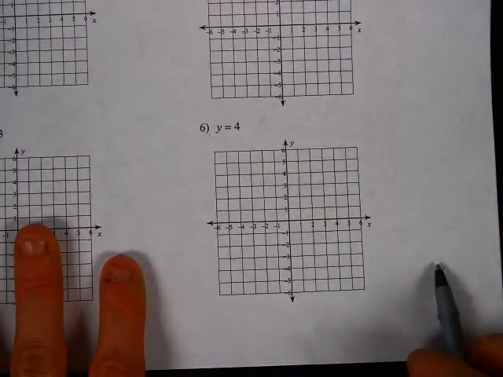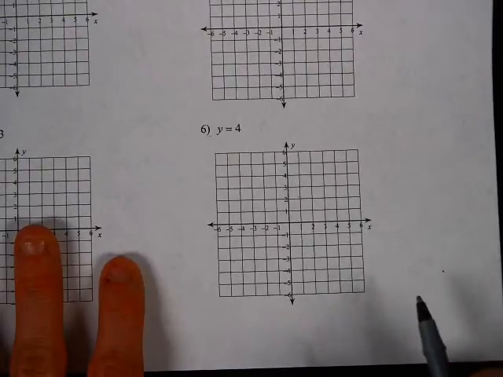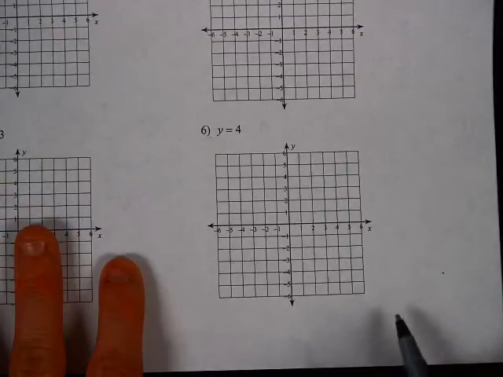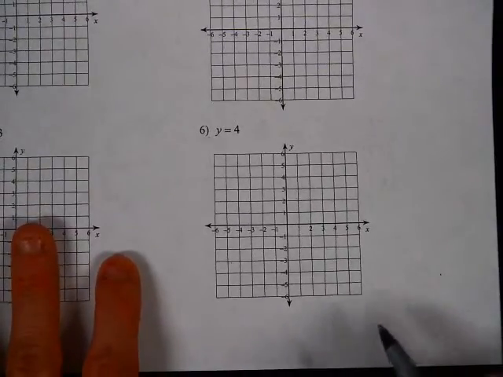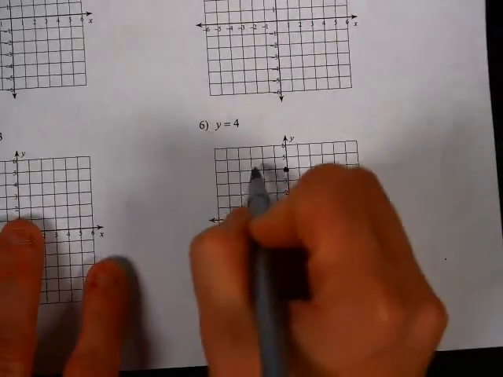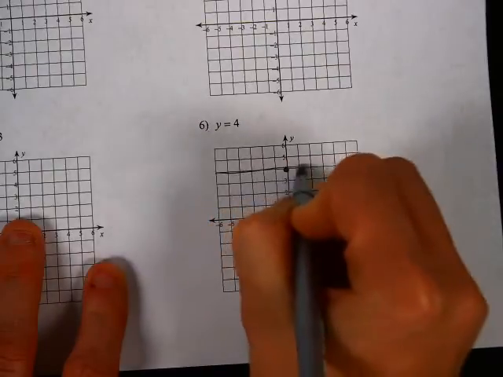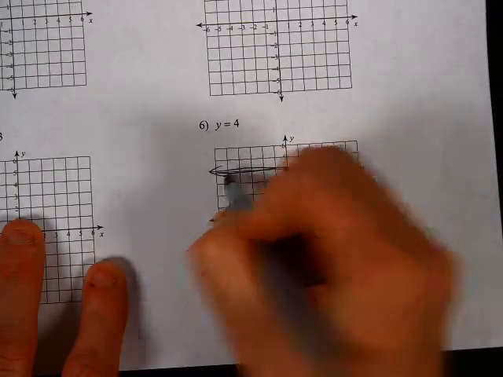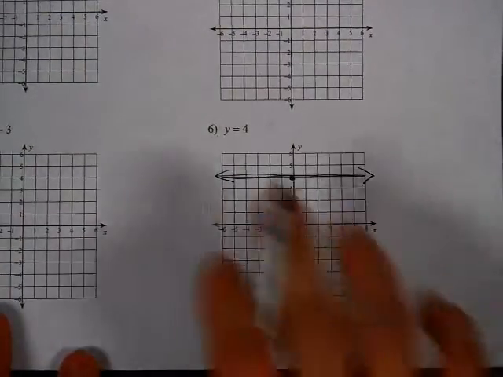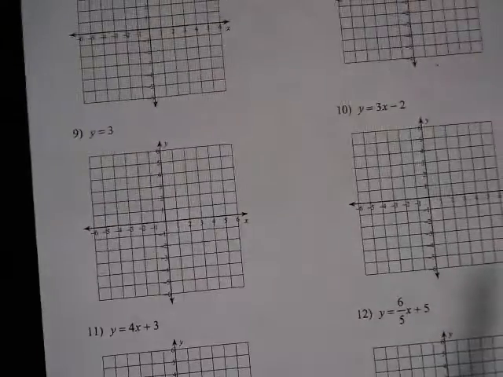So it's saying anytime there's a y, it's equaling 4. So the y-intercept, in this case, is 4, but any number I put in is 4. So the y-intercept means there is a straight line that goes horizontally. That is what that is. Okay? So I want you to try to do 3, 4, 5, and the back.